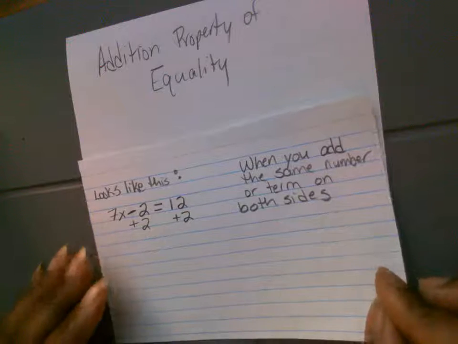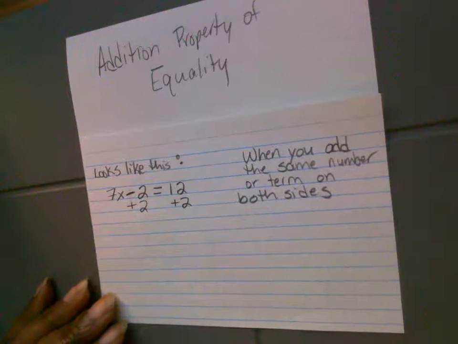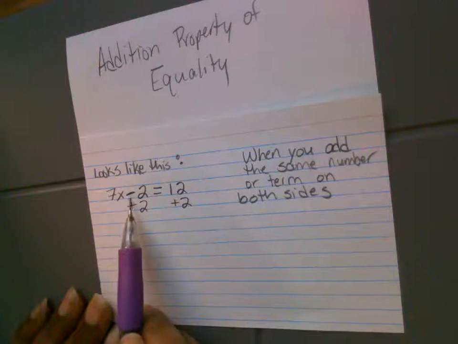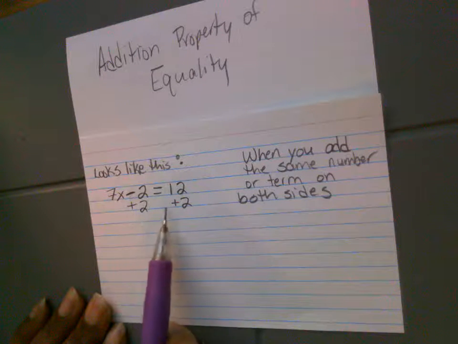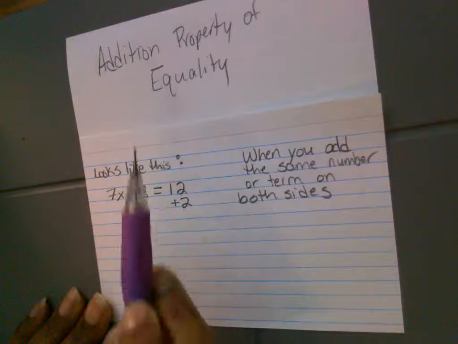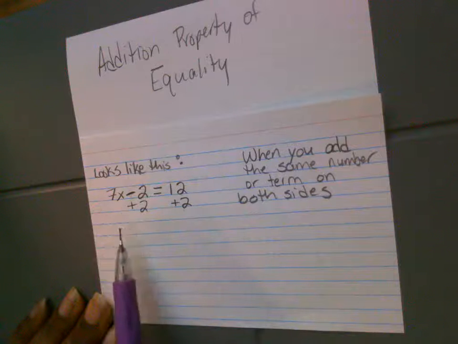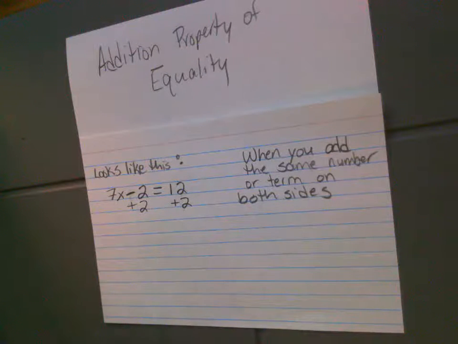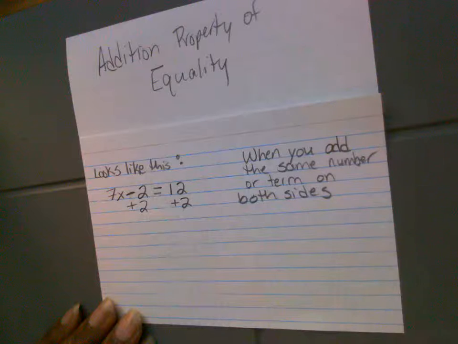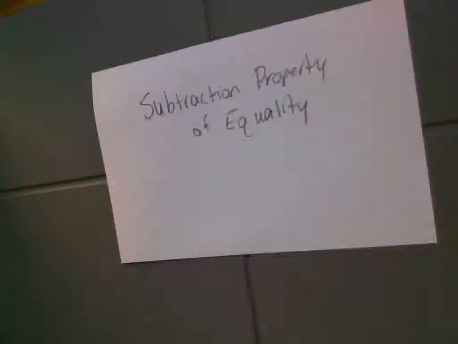Addition property of equality. On the back side of the card, it looks like this. When you have an equation, anytime that you add the same number or term on both sides, that is called the addition property of equality. When you take the same number or the same variable and you add it to both sides of the equal sign, that is called the addition property of equality.